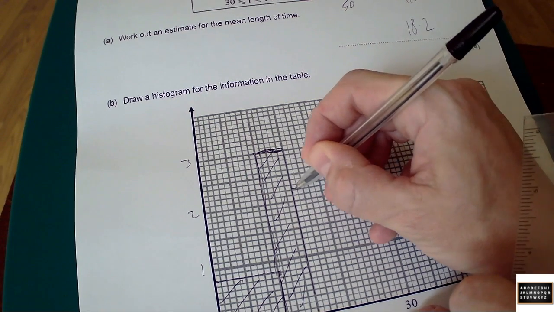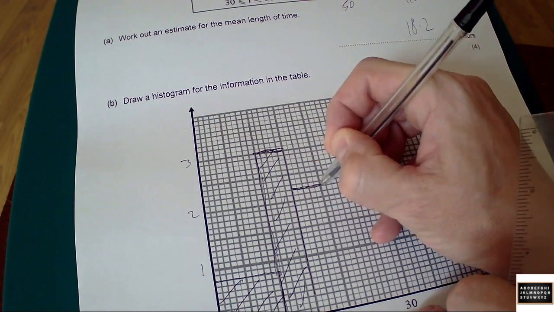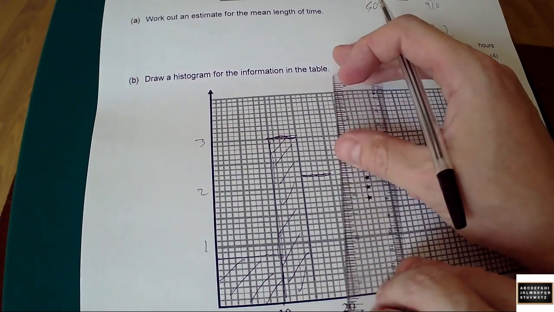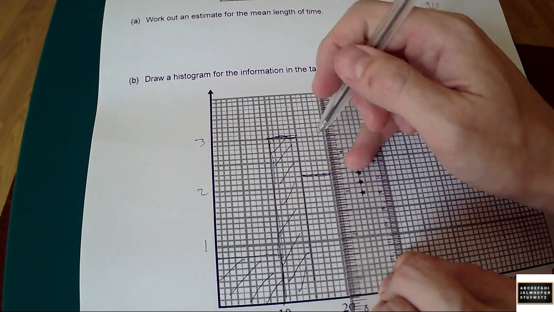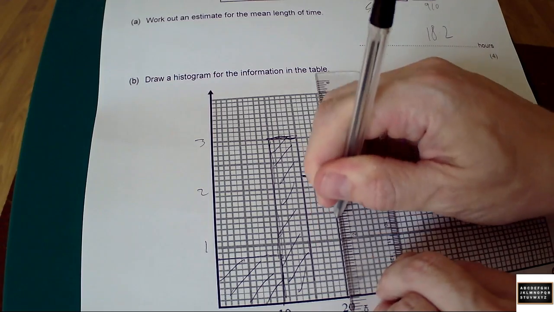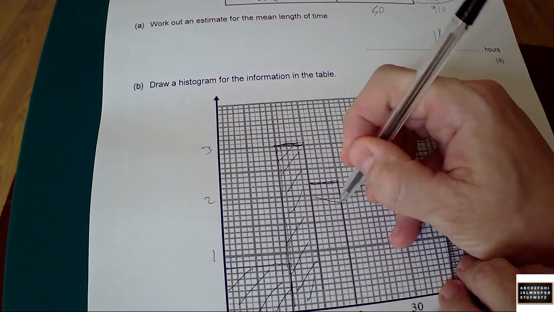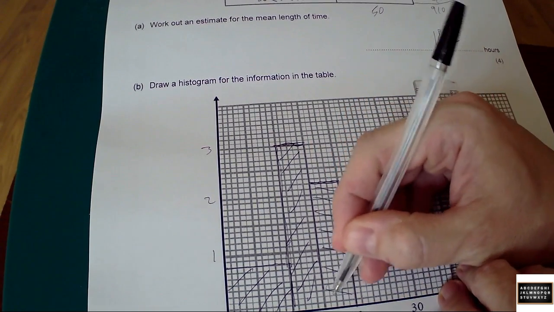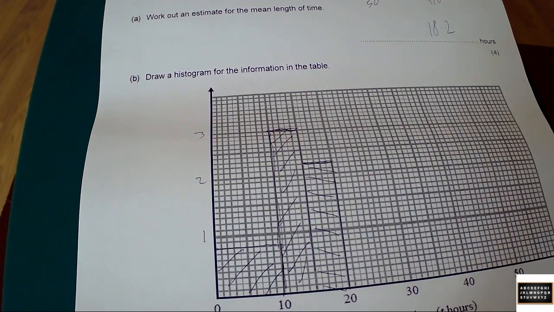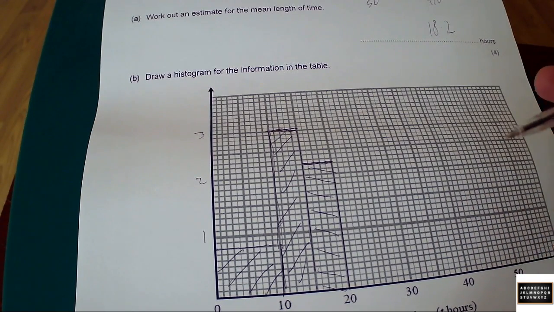Just double checking again. And then put that in there. Okay, that. And then 10 divided by 10. That's going to be 1.